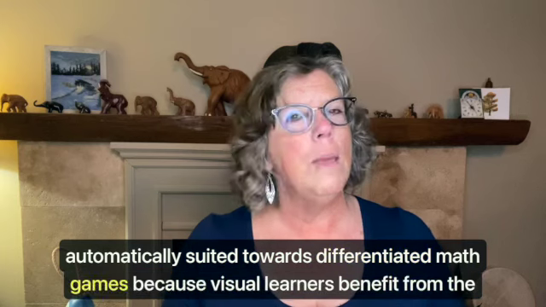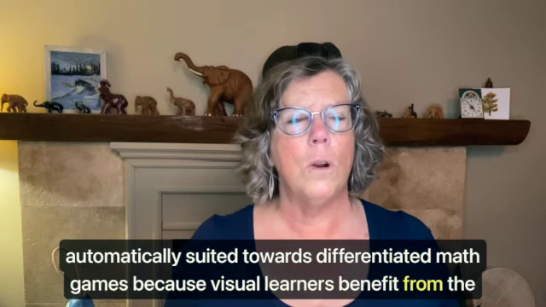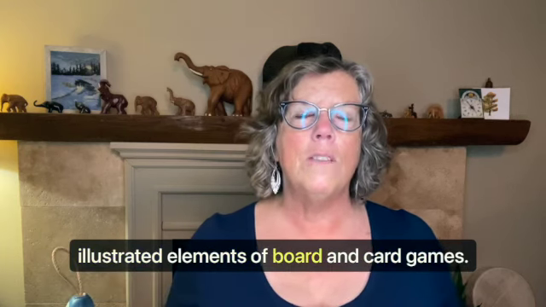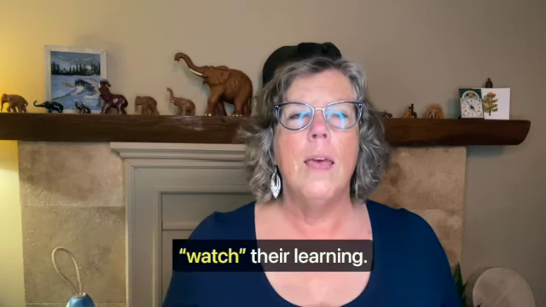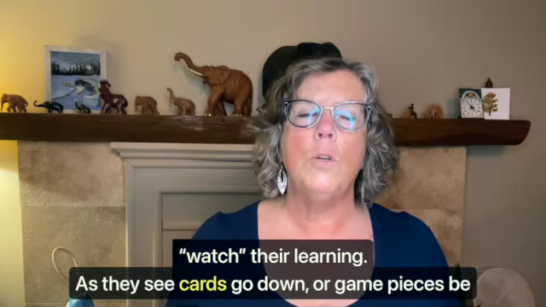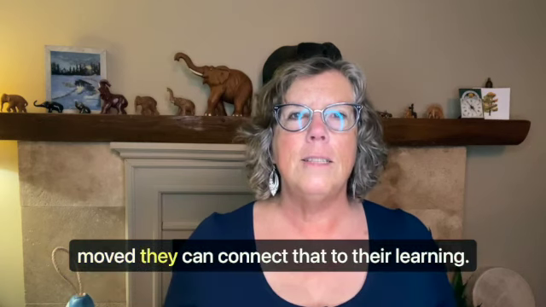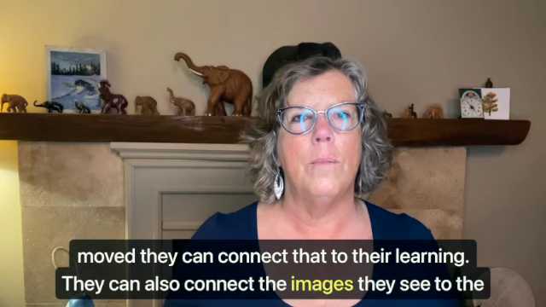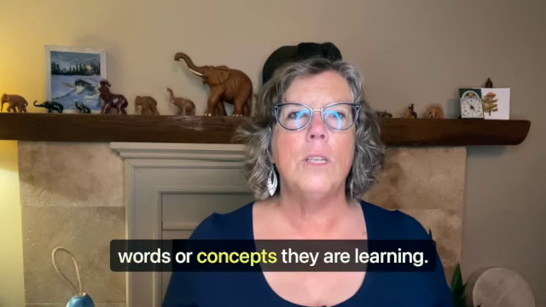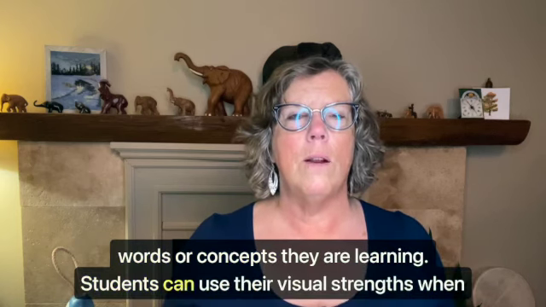Visual learners: many board games are automatically suited towards differentiated math games because visual learners benefit from the illustrated elements of the board and card games. The game provides them with the opportunity to watch their learning. As they see cards go down or game pieces be moved, they can connect to their learning. They can also connect the images they see to the words or concepts they are learning.